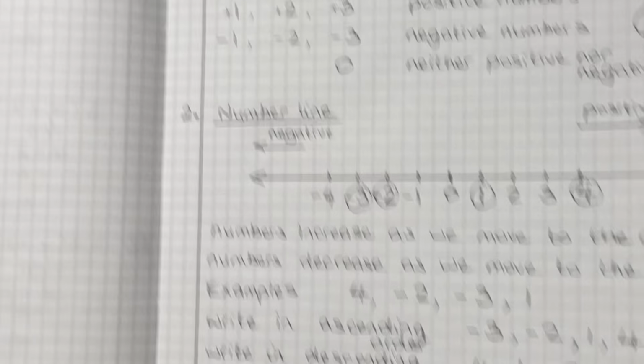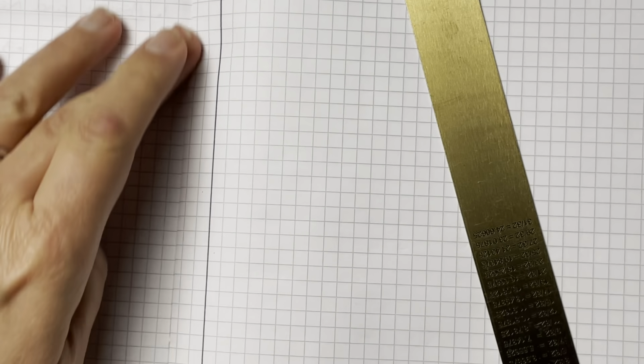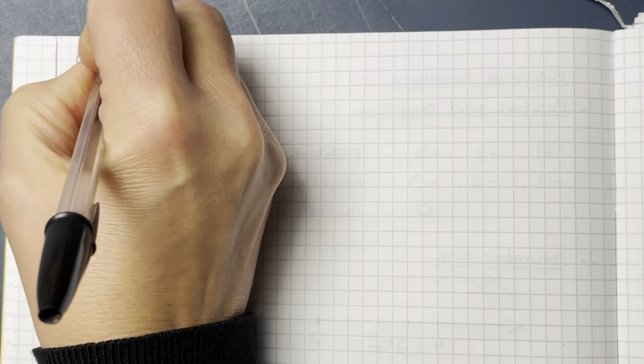We're now going to look at addition, subtraction, multiplication and division of negative numbers. So firstly, addition.